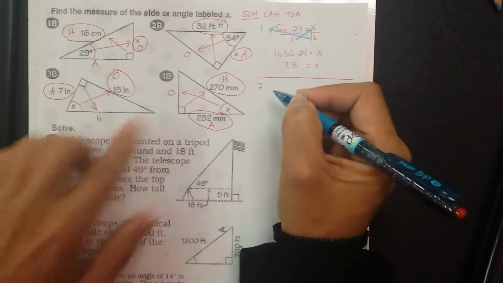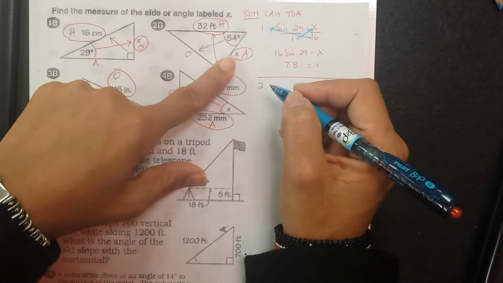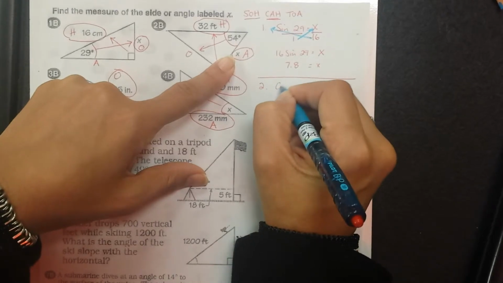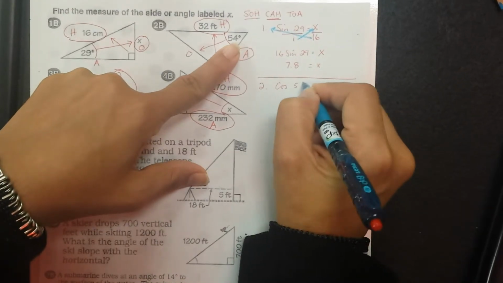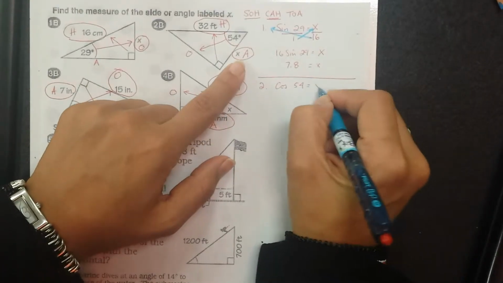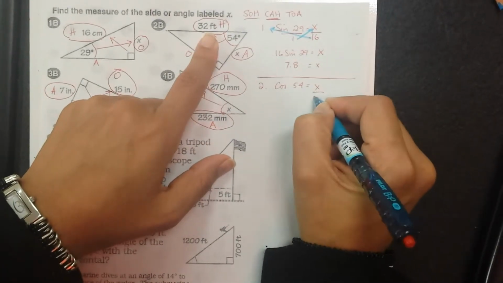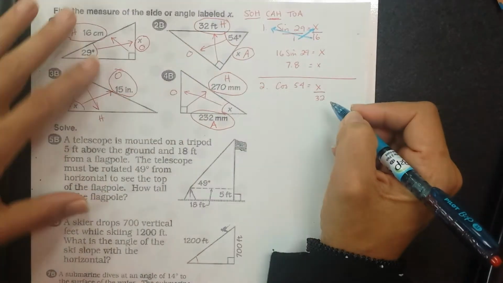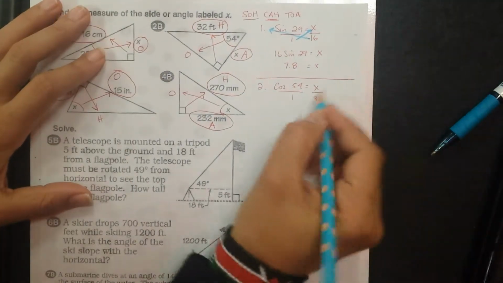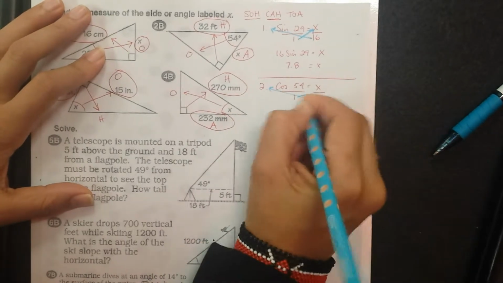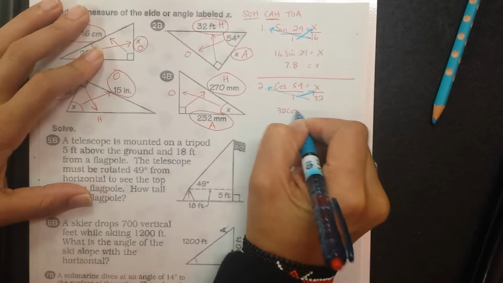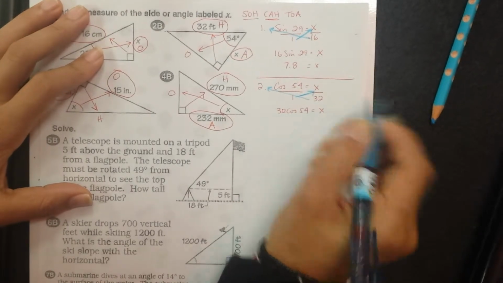Number 2. Alright, set it up. I have A and H. This time it's CAH, so it's cosine. Cosine of the angle, which is 54, equals A, which is x, over 32. Again, put a 1 underneath and go ahead and cross multiply. I get 32 cosine 54 equals x.